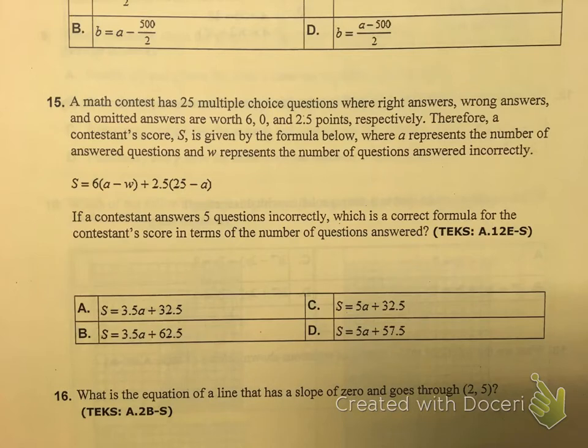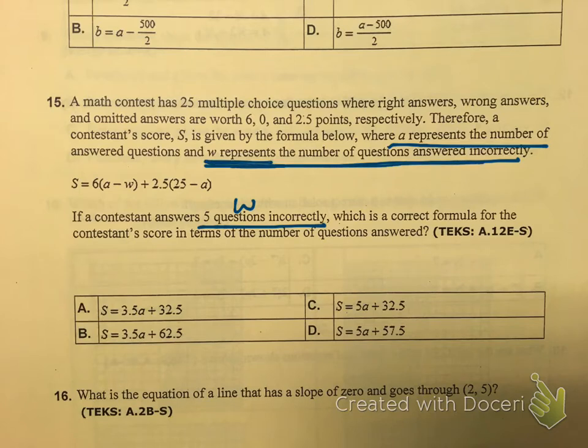Number 15, it says a math contest has 25 multiple choice questions where right answers, wrong answers, and omitted answers are worth 6, 0, and 2.5 points respectively. Therefore, a score is given by the formula below, where A represents the number of answered questions and W represents the number of incorrect questions. So if it says they answer 5 questions incorrectly, we know that that 5 is your W because it says W represents the number of incorrect questions. So if W is 5, we're going to replace this W with a 5 here. And I'm going to go ahead and rewrite my formula as such. And all I did is I replaced that W with the 5 in my new formula.